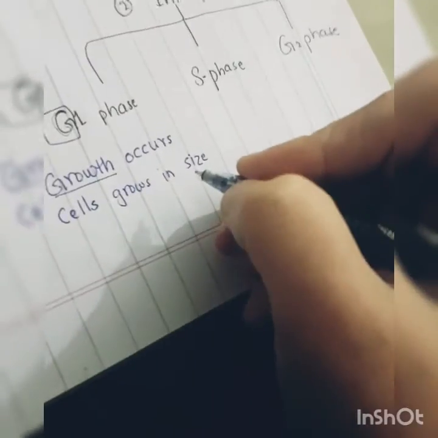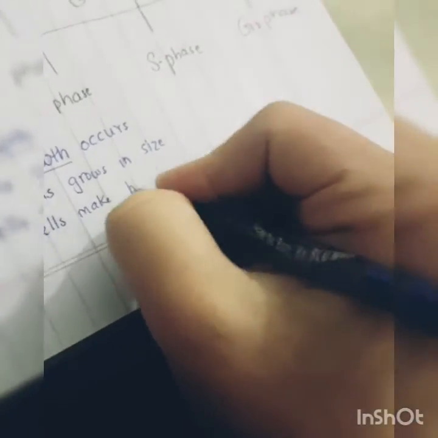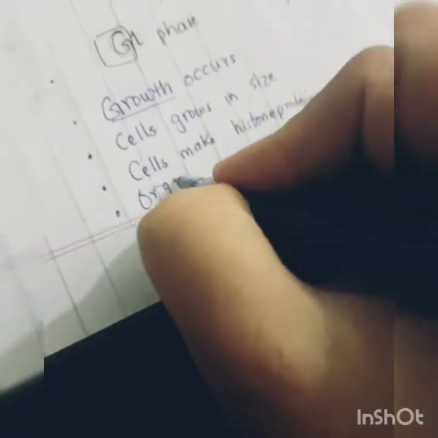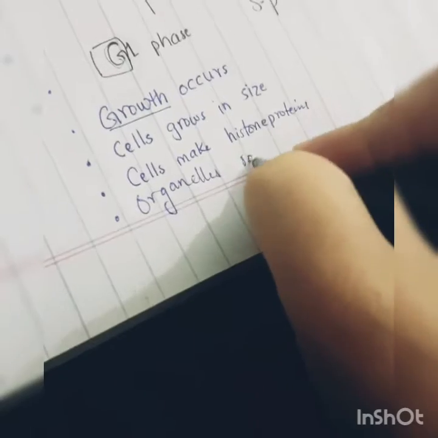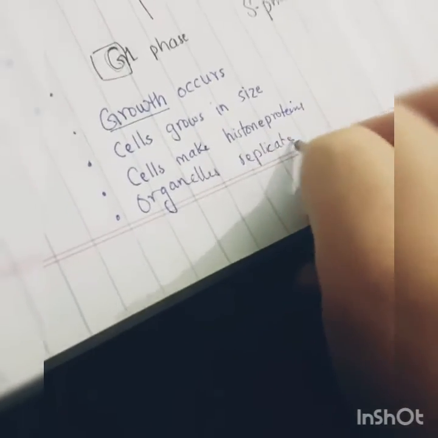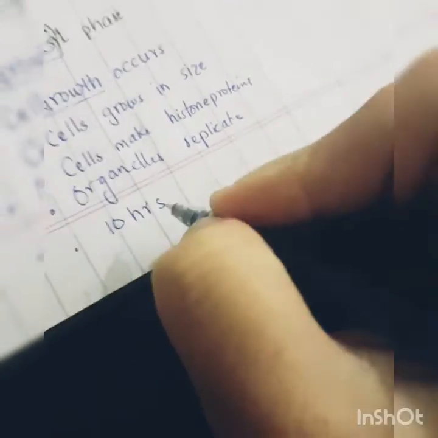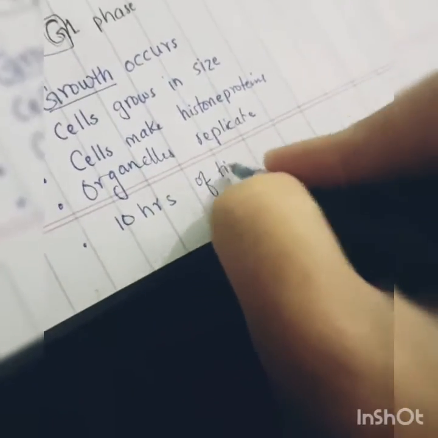The size of organelles and cells overall increases, and cells make histone proteins. Organelles replicate themselves and cells enlarge in size. It takes around 10 hours.